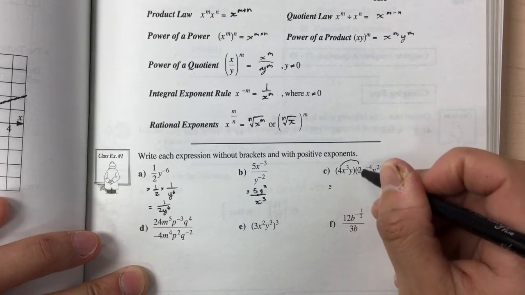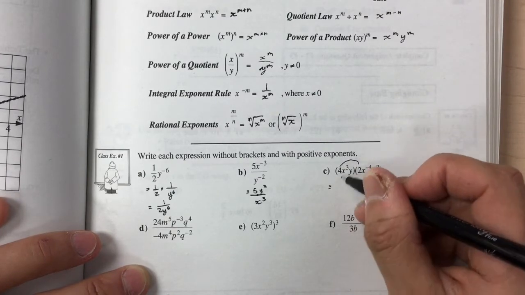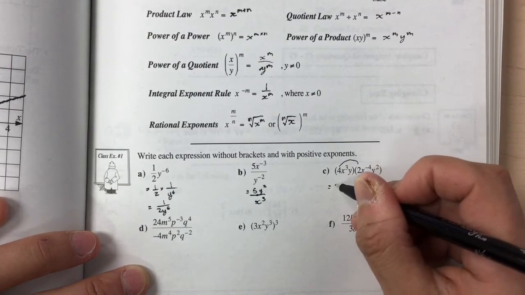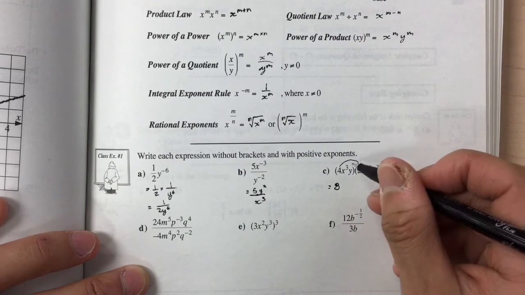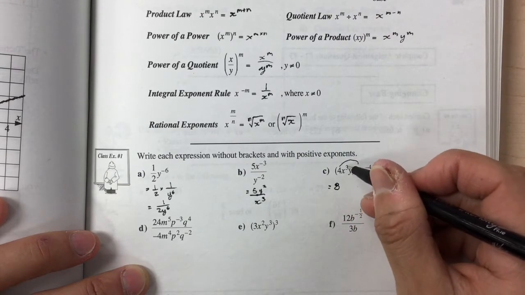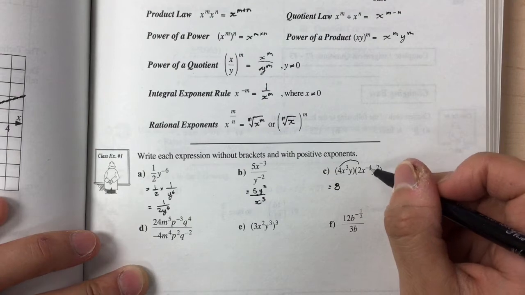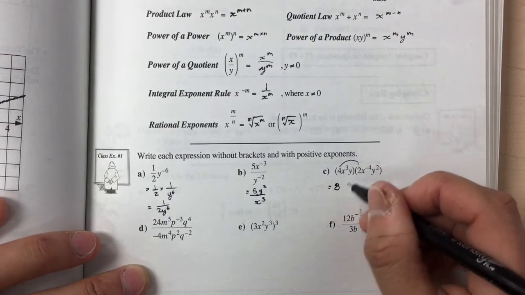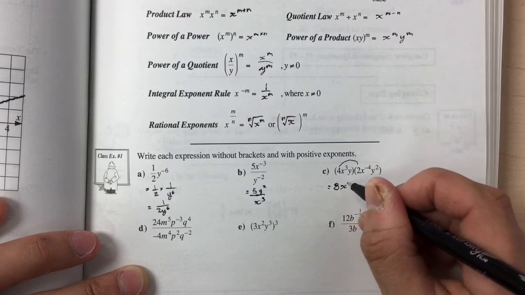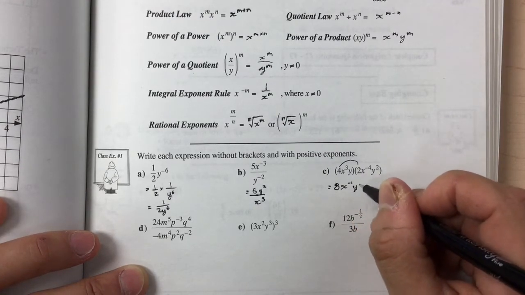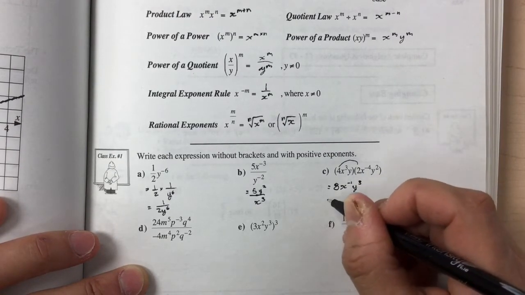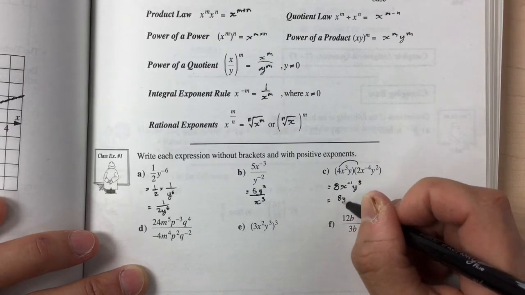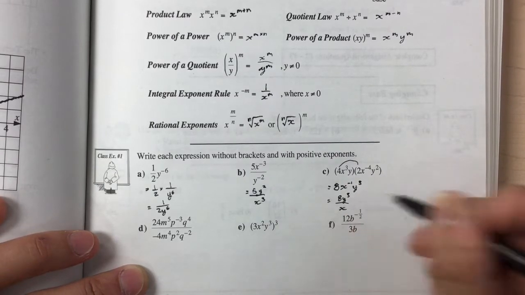With this problem, I'm going to use my distributive property, and I'm going to combine my coefficients. 4 times 2 is 8, and then I will combine x cubed and x to the power of negative 4 by adding these exponents. This would be x to the negative 1 and y to the power of 3, which would give me 8y cubed over x.